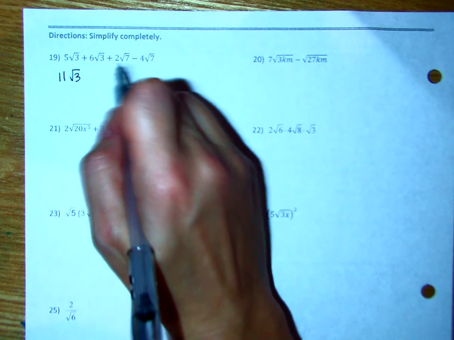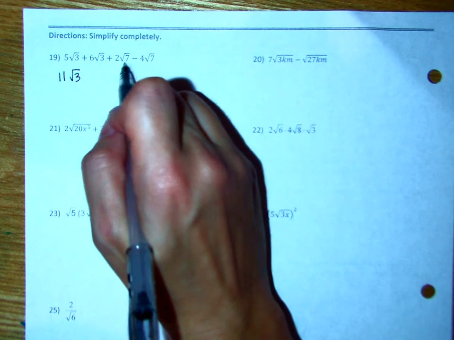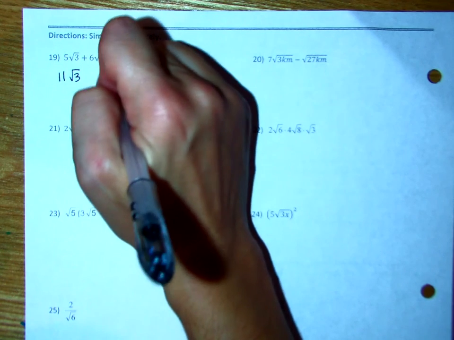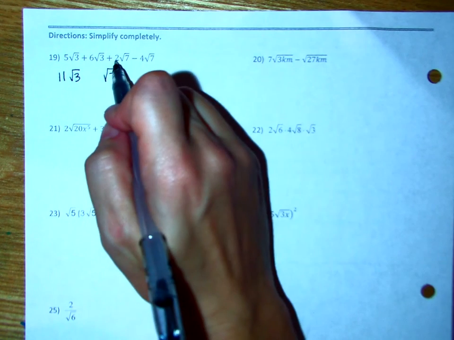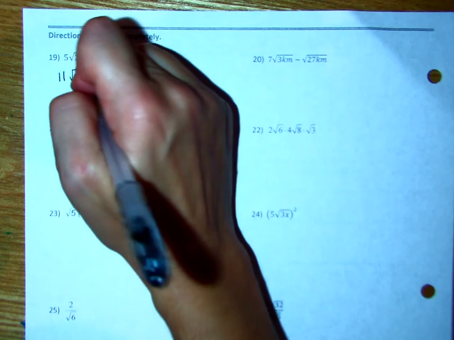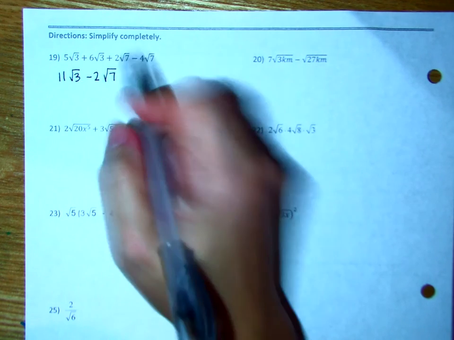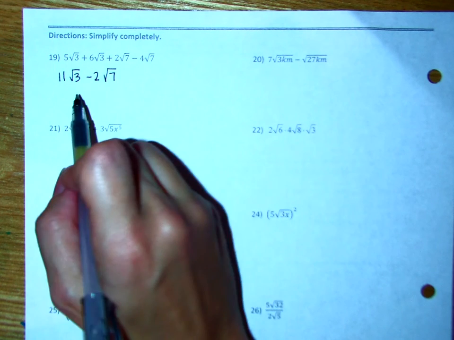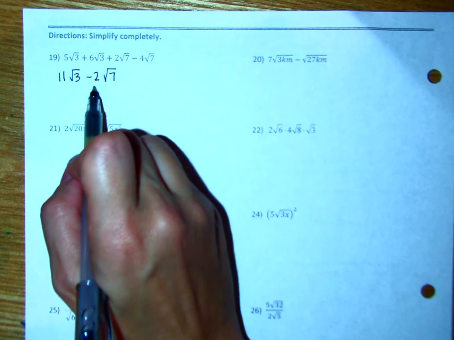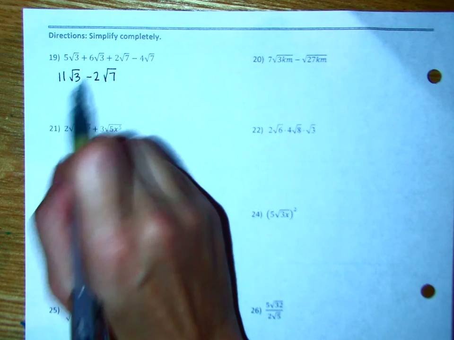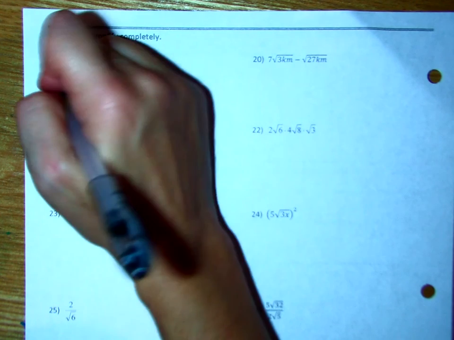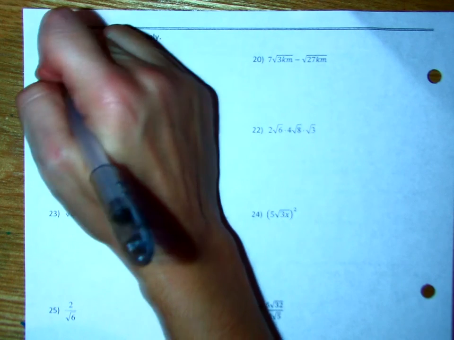Notice that behind the coefficients of 2 and -4, we've got an exact match, the square root of 7. So we leave the square root of 7 alone. And now we do 2 minus 4, which is -2. So when we combine these two together, it gives me -2 square root of 7. Now look, we've got a coefficient of 11 and -2. Does what comes after them match? No, those are not the same things, so that would be my final answer.